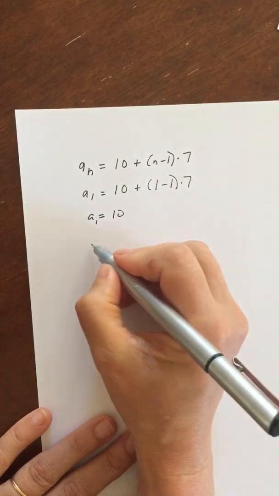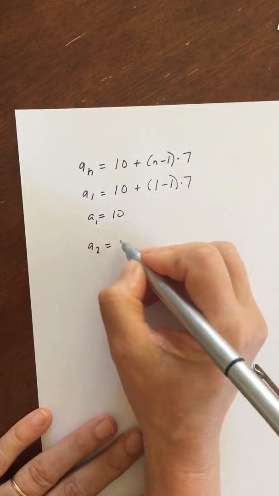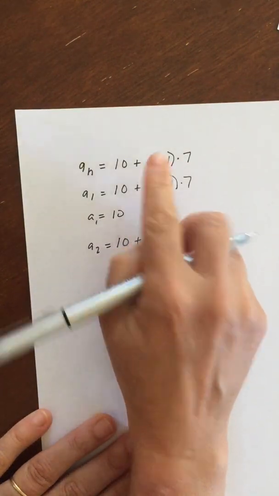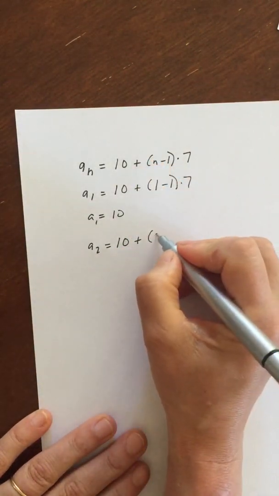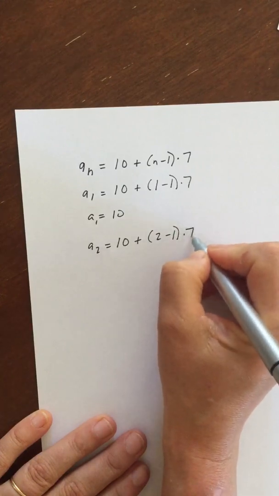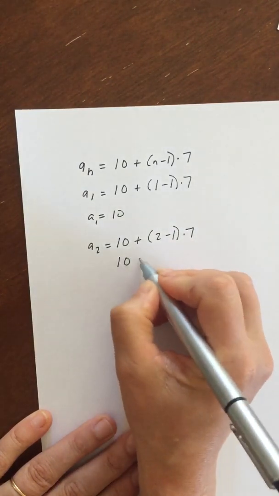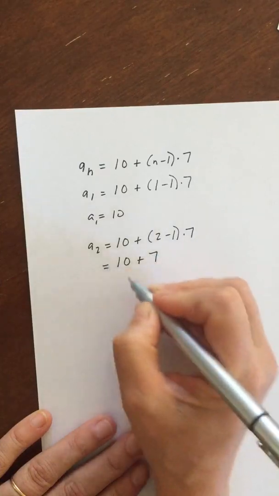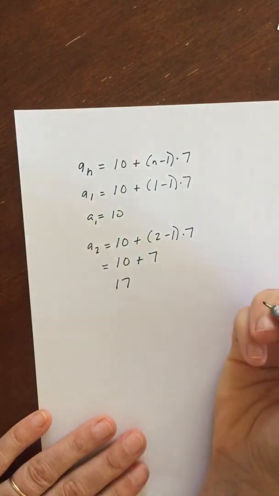Okay, all right, let's say I want to find a2. a2 would be 10 plus, and now n is 2, right? So I'm going to do 2 minus 1 times 7. So I get 10, and then 2 minus 1 is 1, 10 plus 7, so I get 17. Hopefully you see how this all works.